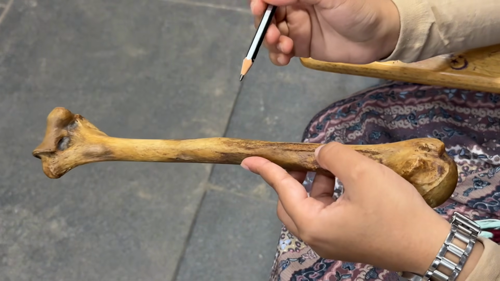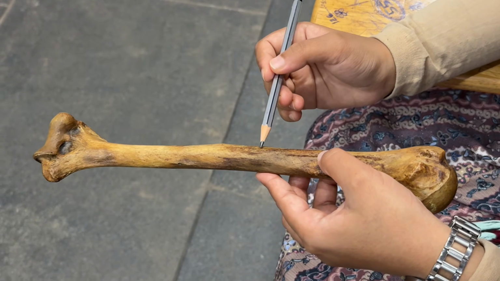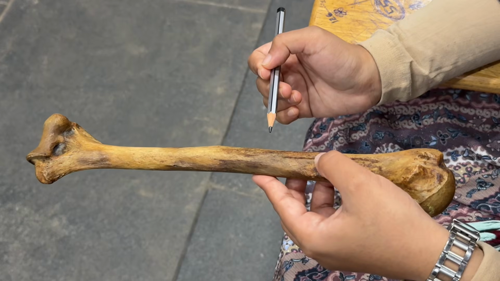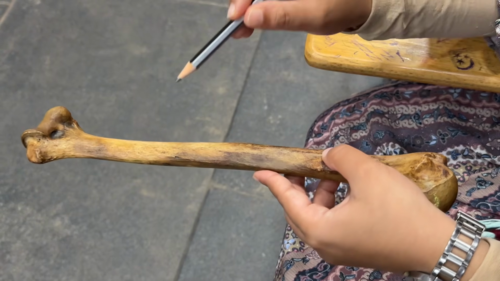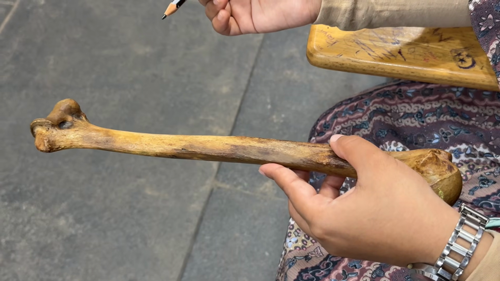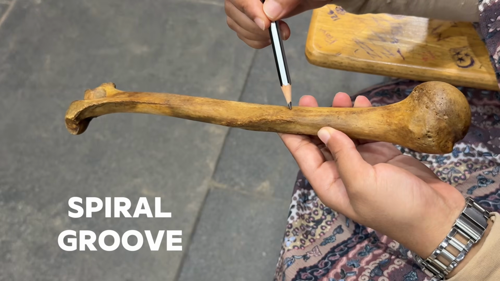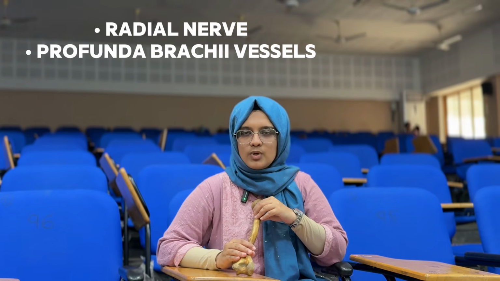And we have the V-shaped deltoid tuberosity on the anterolateral surface where the deltoid muscle gets inserted. And we have the nutrient foramen on the anteromedial surface. On the posterior surface, we have an oblique ridge and a spiral groove below that. The spiral groove or the radial groove lodges the radial nerve and the profunda brachii vessels.